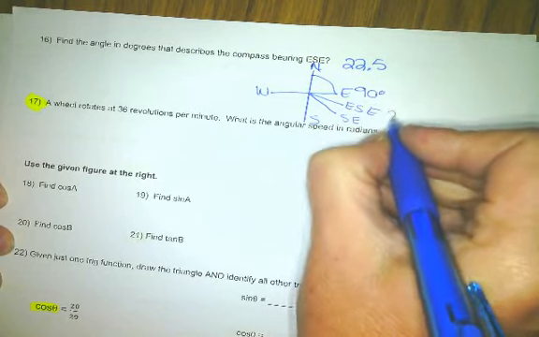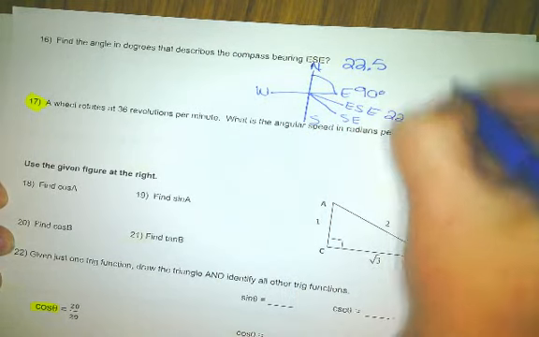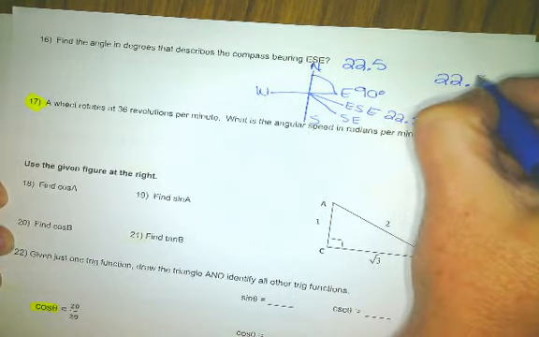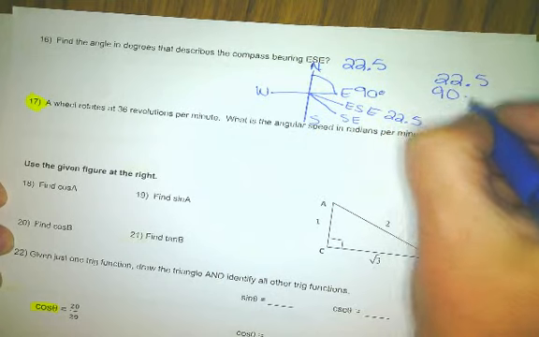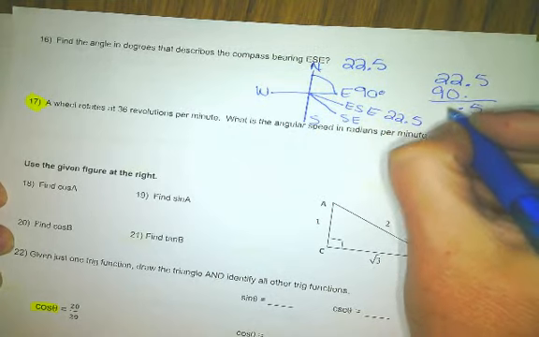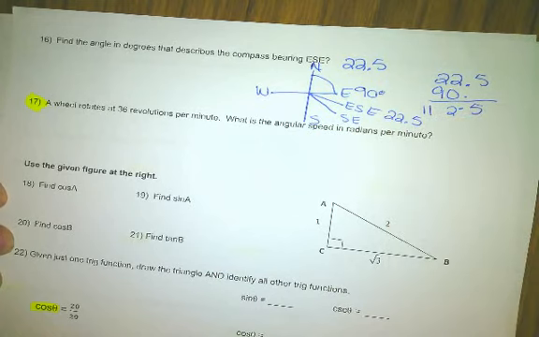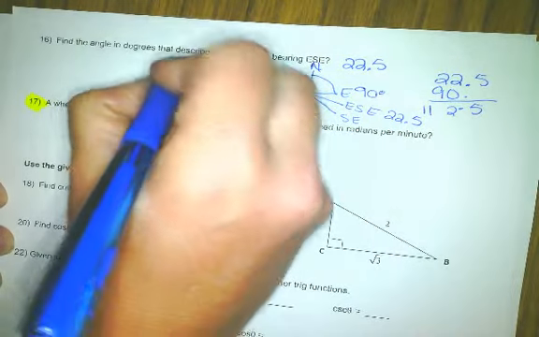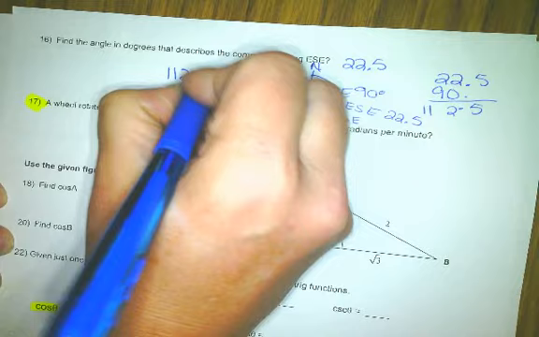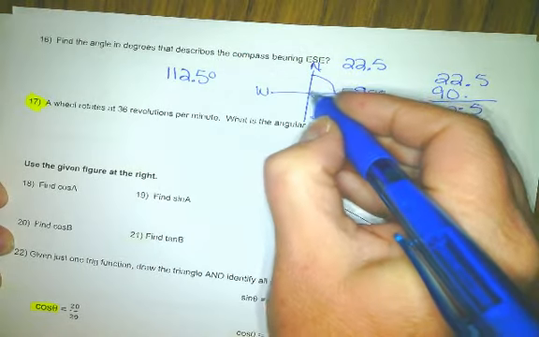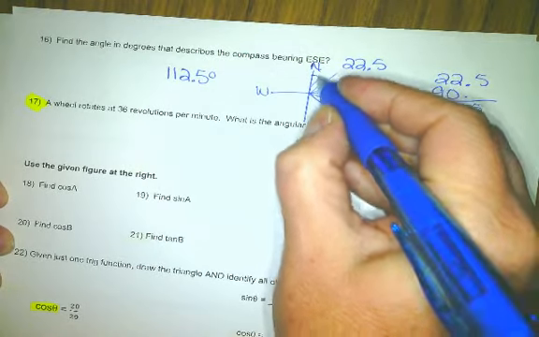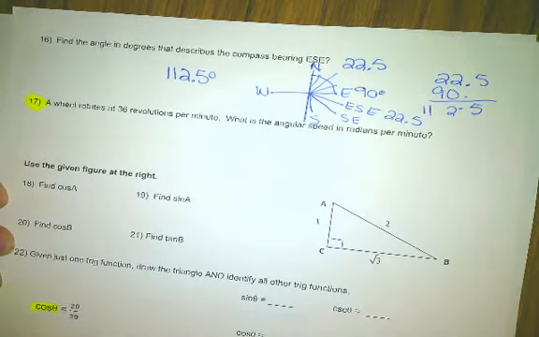And then I add another 22.5. Now make sure you line up your decimals. And you get 112.5. And that looks awful the way I wrote that. So 112.5 degrees. So on the compass rose, every little mark you see is 22.5.